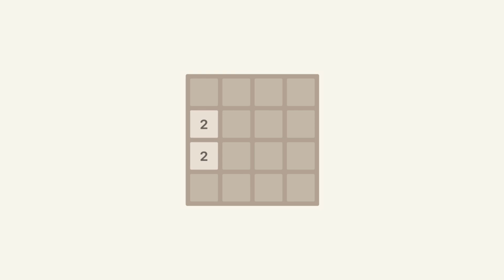What are the rules of the game? So the player should combine tiles until they reach the tile with the number 2048. There are some constraints. The tile can only contain integer values starting from the number 2 and being the power of 2. What does it mean being the power of 2? It means 2, 4, 8, 16, 32, 64, 128 and so on.